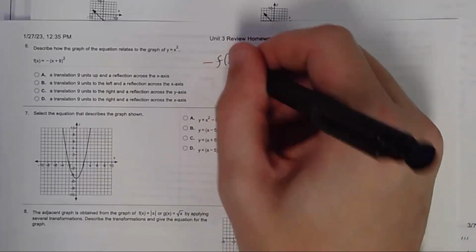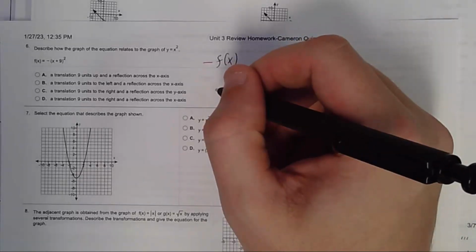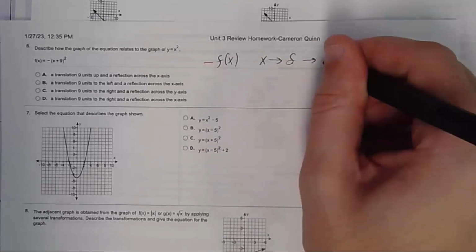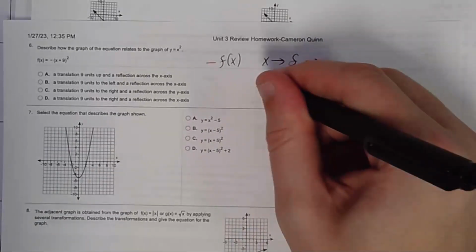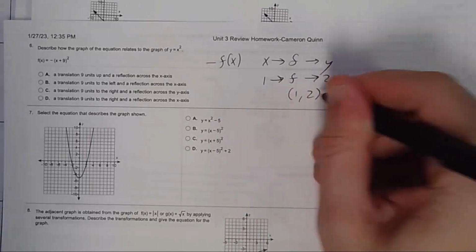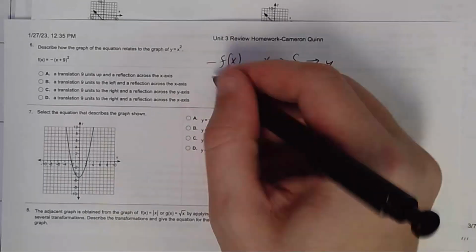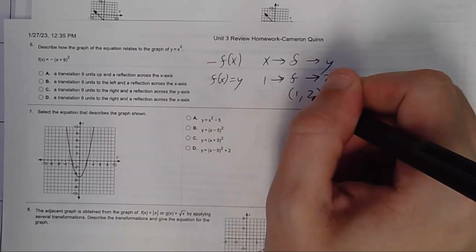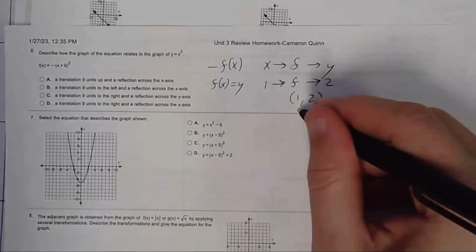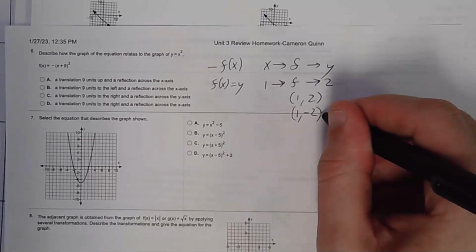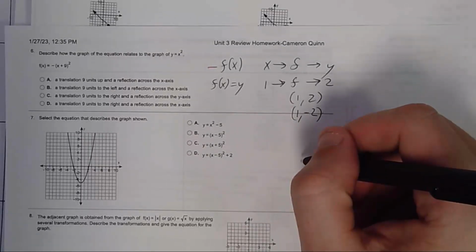multiplied on the outside, it has the effect, in our example, it takes an x, passes it through f, sends it to a y. Suppose that 1 was sent to 2, that's the ordered pair 1, 2. And remember that f of x, for all intents and purposes, is y, the y coordinate there. So if I just make the y coordinate negative, that has the effect of reflecting this across the x-axis. So we know this is reflected across the x-axis.